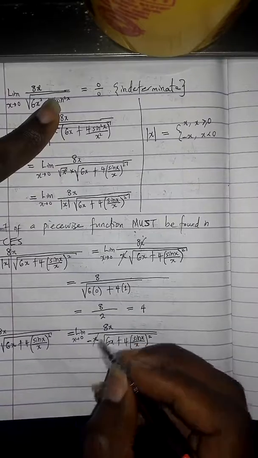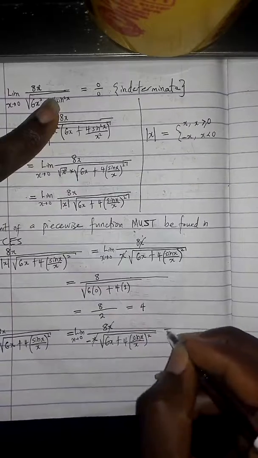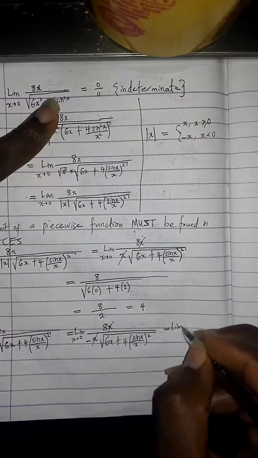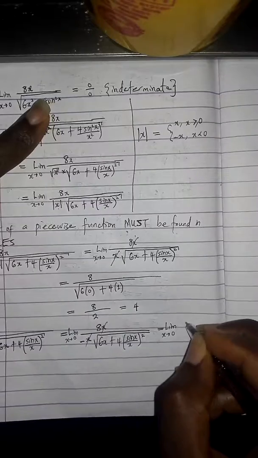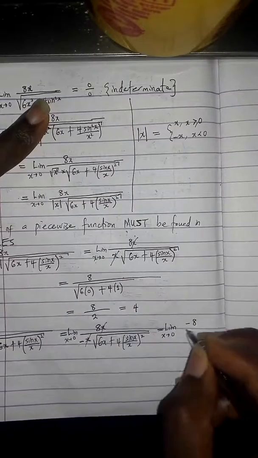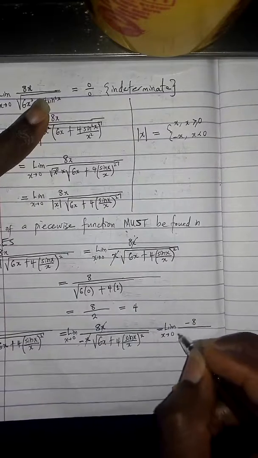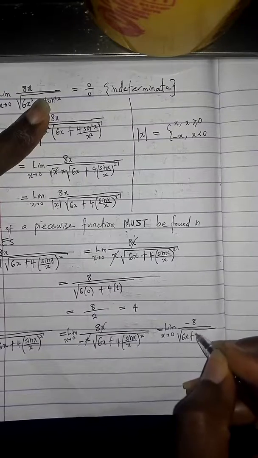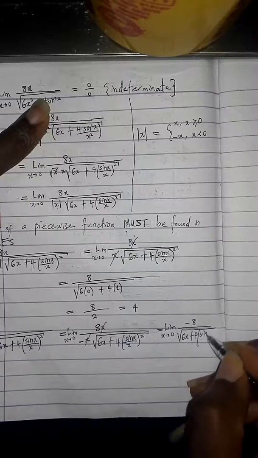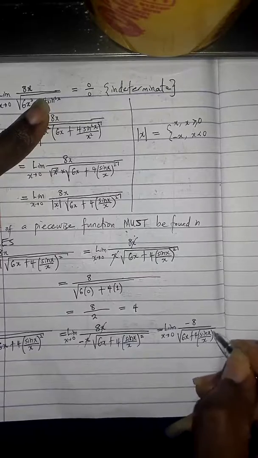Alright, so x will cancel x. At the end of the day, this is the limit as x approaches 0 of minus 8, I'm moving the minus to that side now, into square root of 6x plus 4 into (sin x over x) all squared.